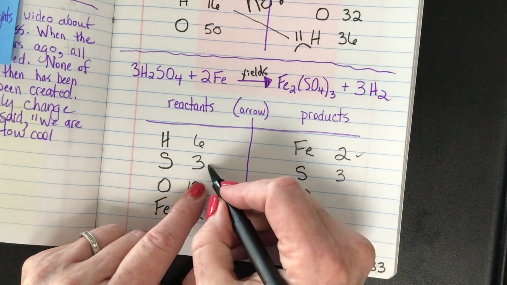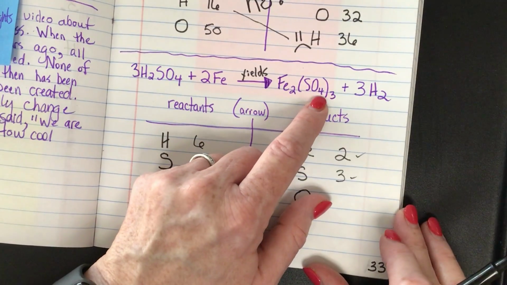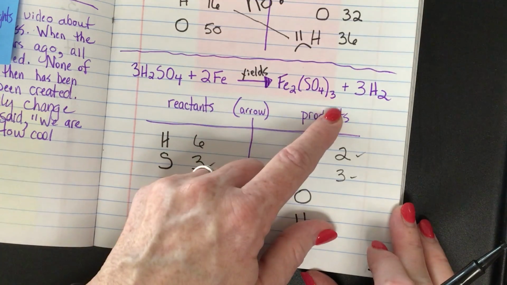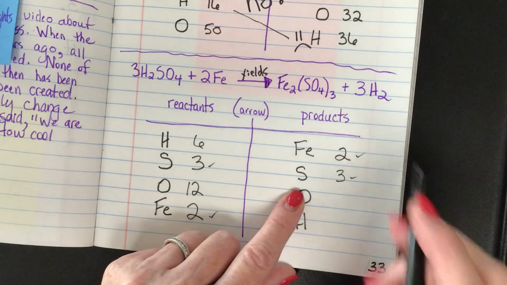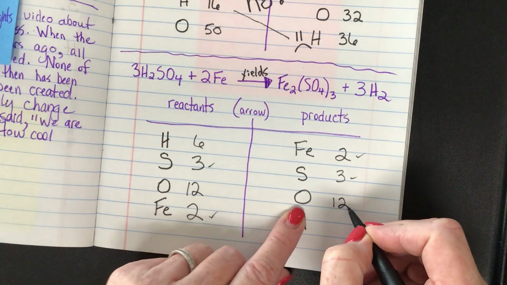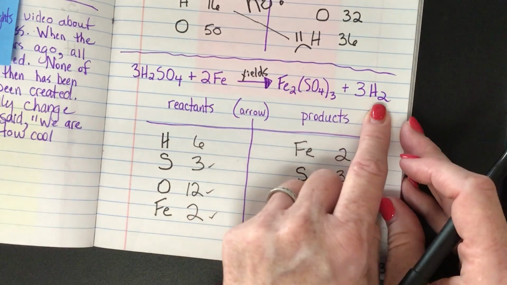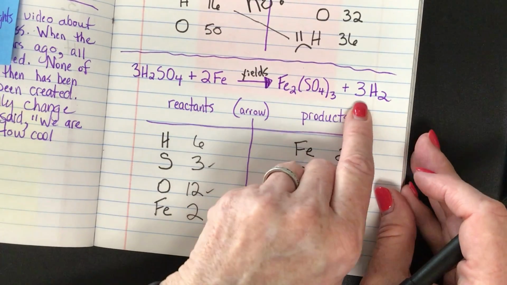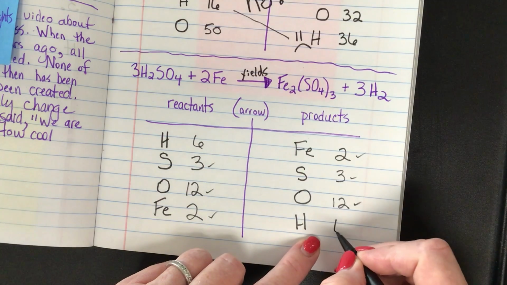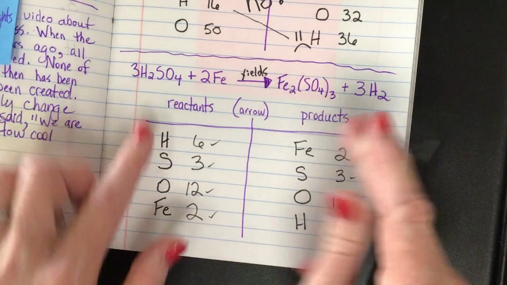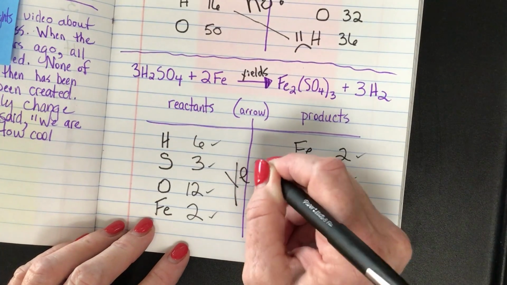Look at that. So far, those check. 4 inside the parentheses. Can't forget that. So 4 times 3 is 12. Those match. We have 2 hydrogens, but there are 3 molecules of it. So 2 times 3 is 6. Does this equation follow the law? Yes.